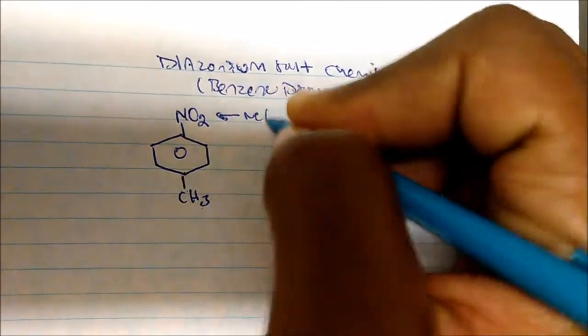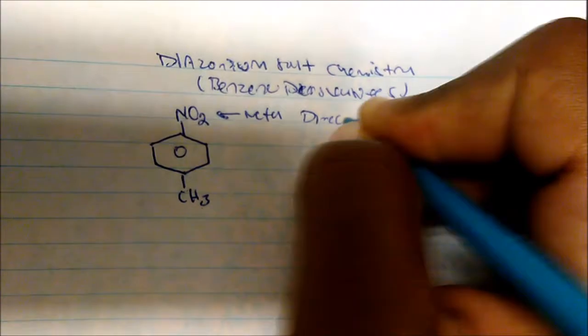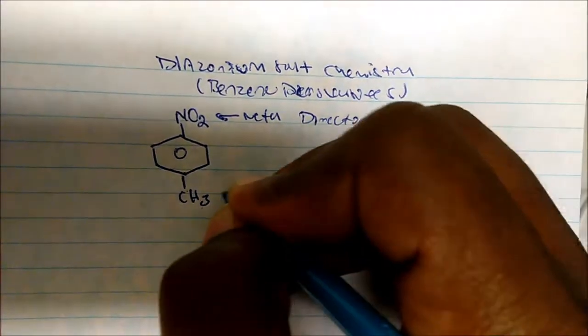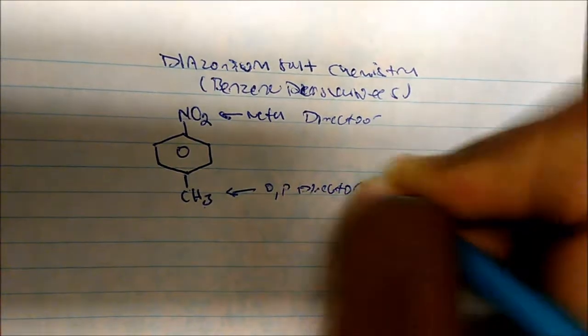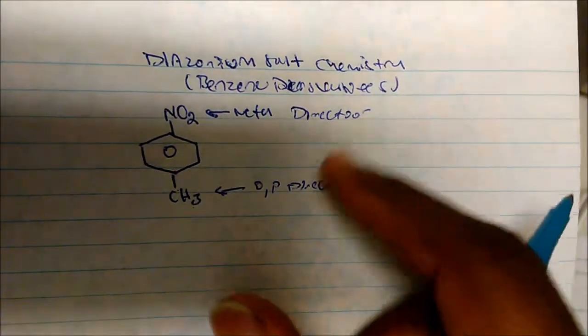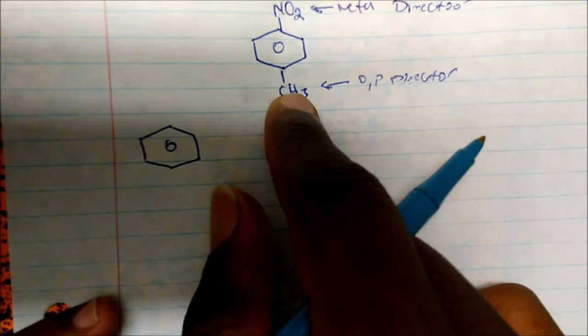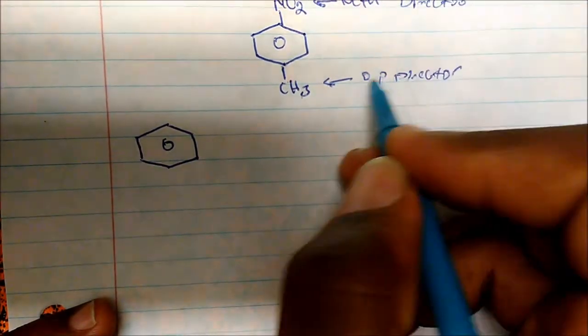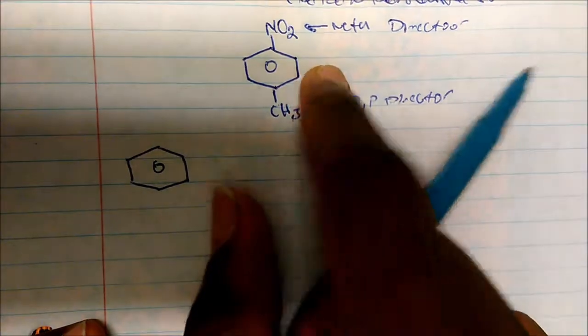Well, again, I see this is a meta director. We know this is an ortho para director, and so we know that this is simply easy to make. So if I want to make this from benzene, I could simply take benzene. I know that this is a para director. We're just not going to include ortho since they're para to each other. So we know the CH3 is a para director.